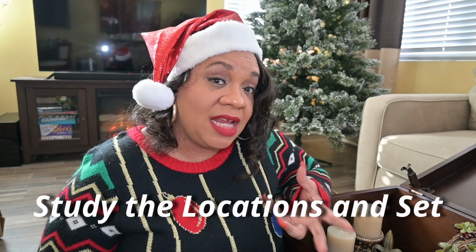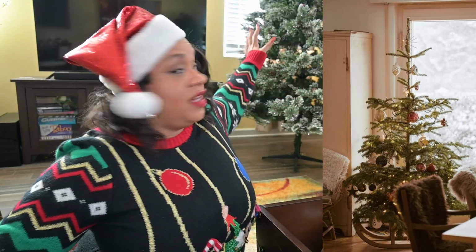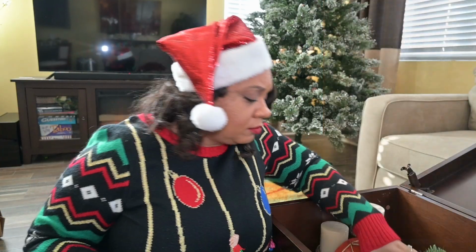So the next thing you need to do is study the locations in the script. The location is honestly a whole other character that tells the story. If I bring up the trailer park again, if they live in a 1970s rundown trailer park, will they have what we call a Charlie Brown Christmas tree, where it doesn't fill out as much? It's really small and short, with just a few little ornaments on it.